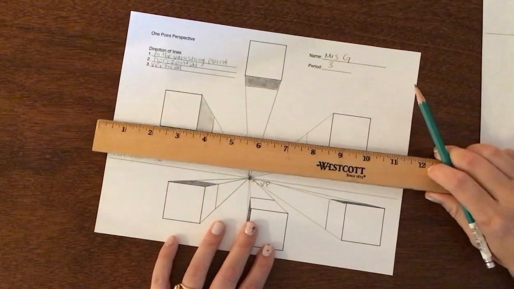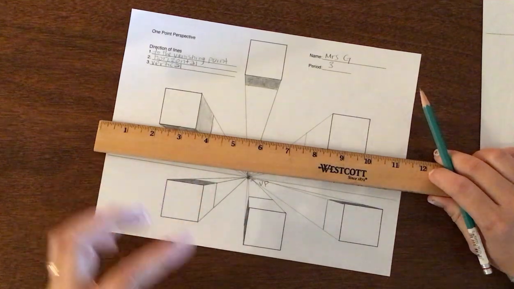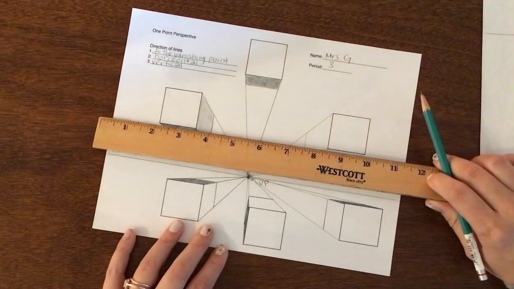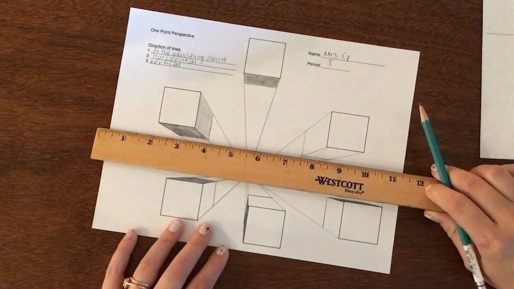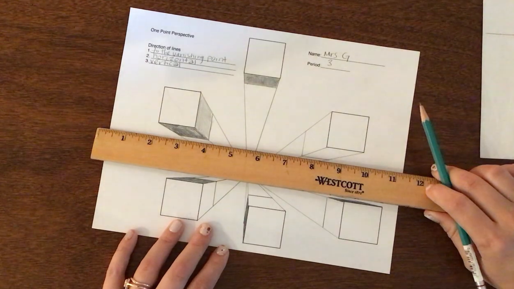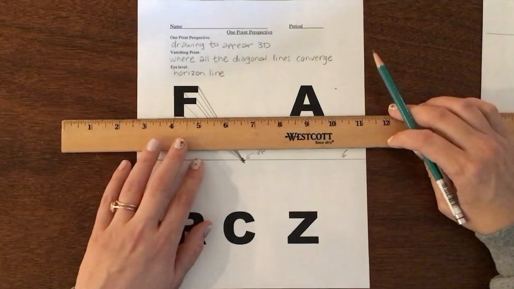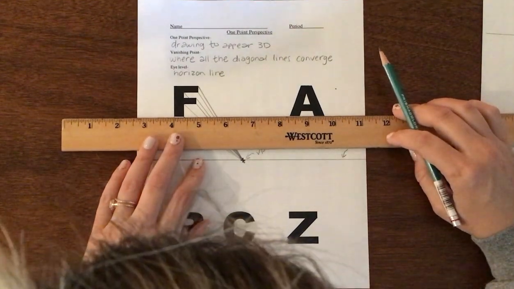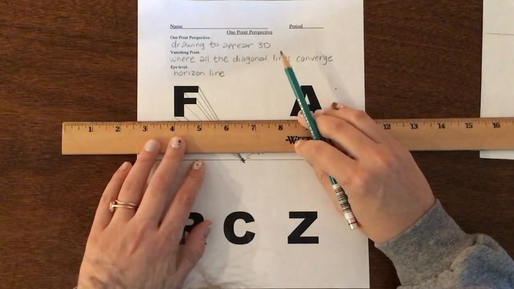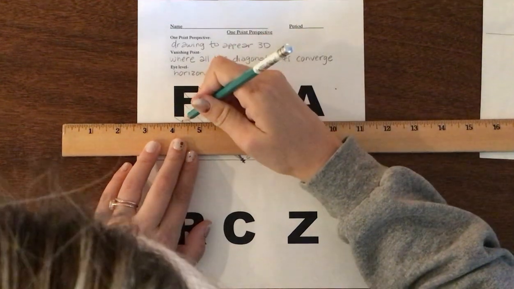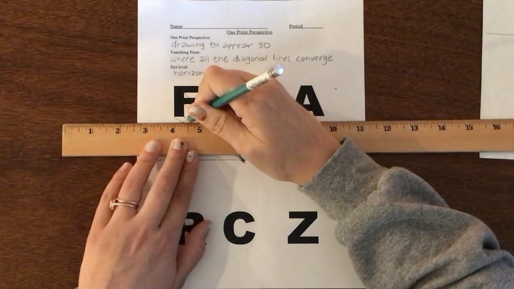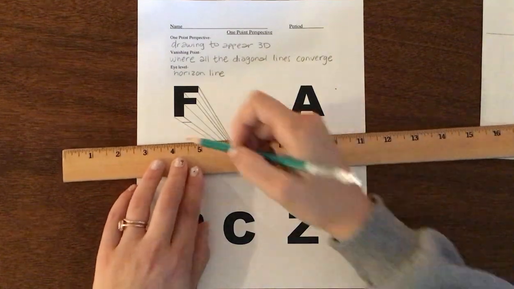But the same thing for the boxes. Remember when we lined up parallel with whatever depth or whatever side we were drawing, you line up parallel, drag it out parallel, draw a line in between those two vanishing lines. We're gonna do the same thing for the letters. So lining it up with the bottom, drag it out, draw a line in between those two vanishing lines.